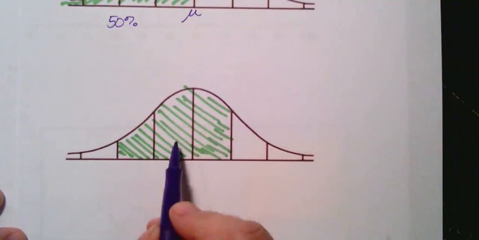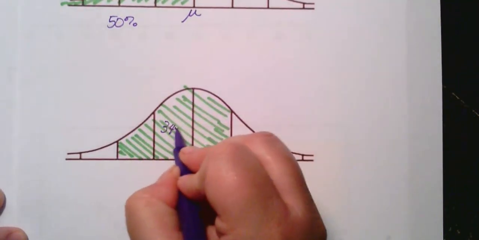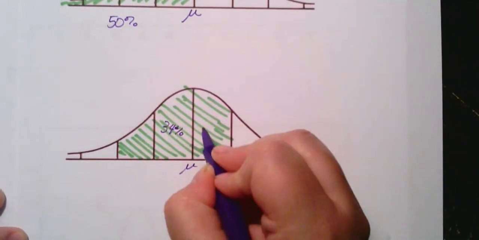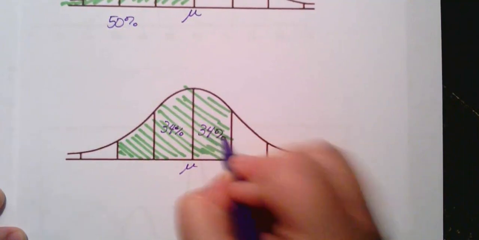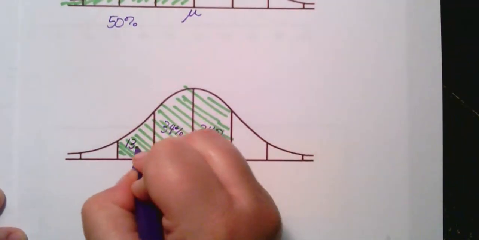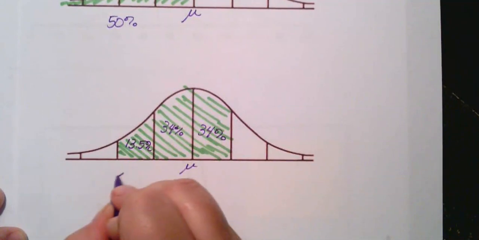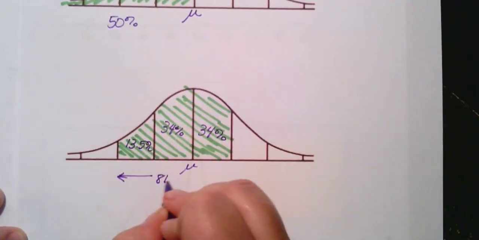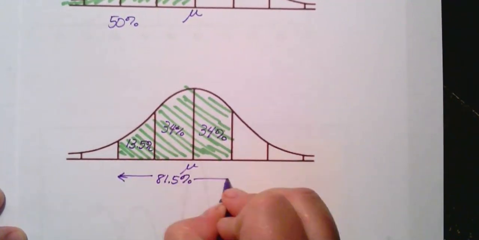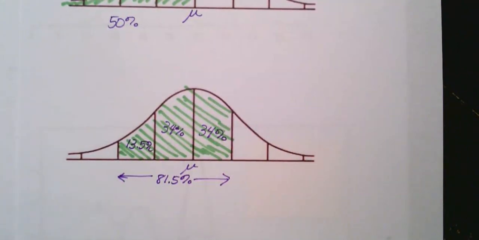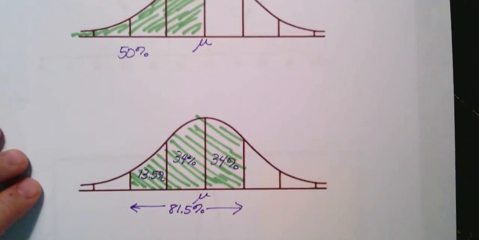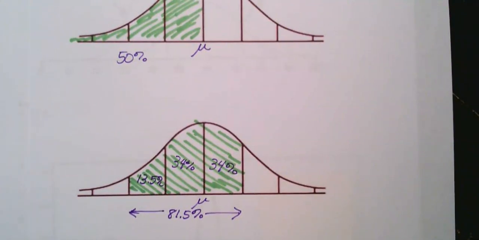Last one, these two, remember, are 34% closest to the mean. So that's 68% together. And add 13.5% to that, and you get 81.5% is shaded. I hope that helped you, and you are good to go with the normal distribution problems that you need to do. And if you need to, look for another video for me.